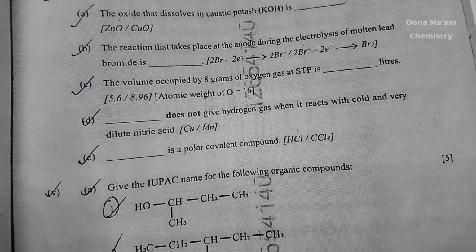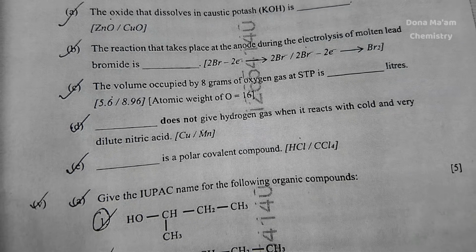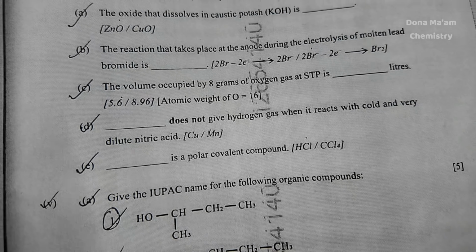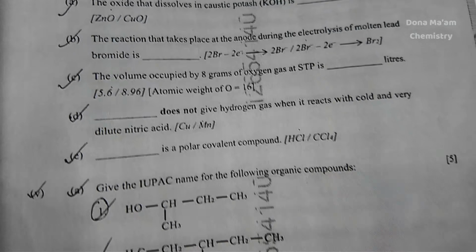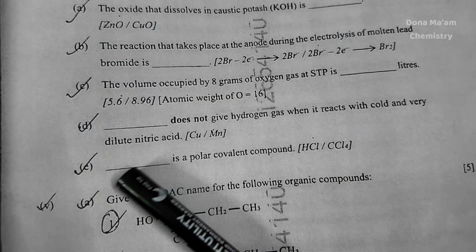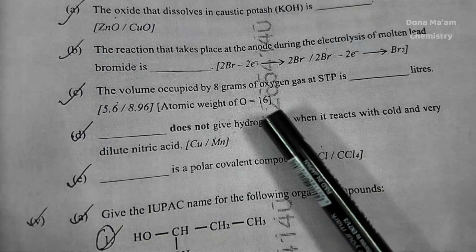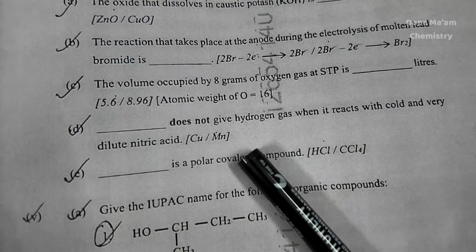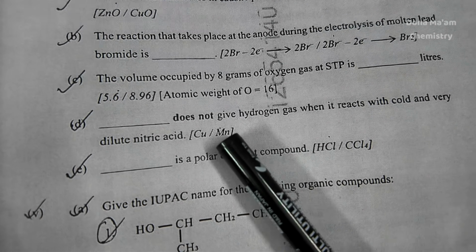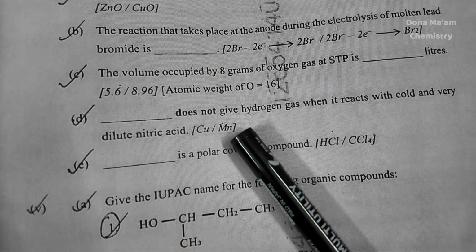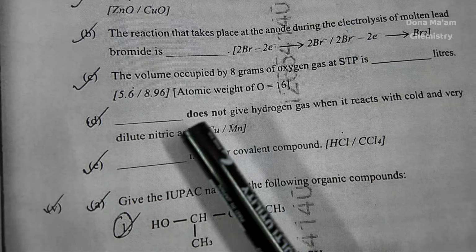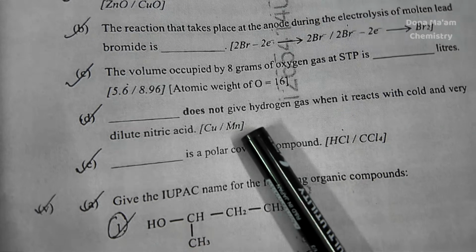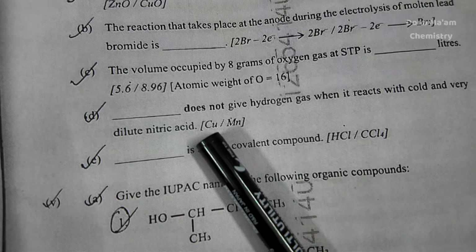Number 4, dash does not give hydrogen gas when it reacts with cold and very dilute nitric acid. We all know that only two metals can give hydrogen gas with cold and very dilute nitric acid. One is magnesium and one is manganese. One of the options is manganese, but it's stated that it does not, so the answer is not manganese. It has to be the other one, and that is copper.